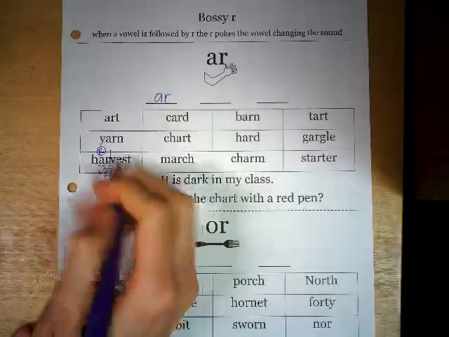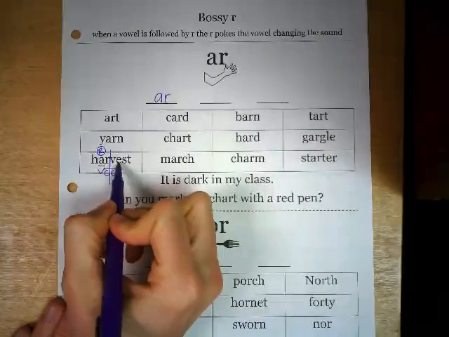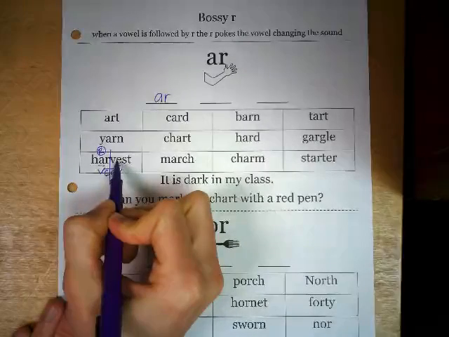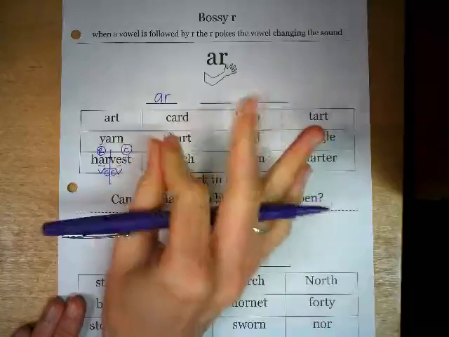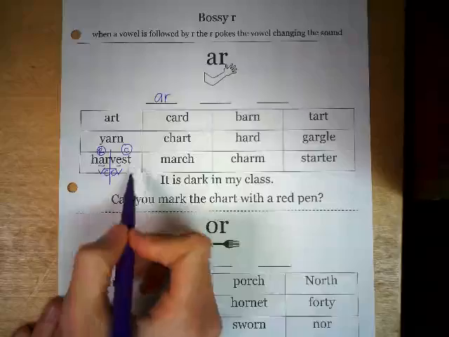So when I tap this word, it's R. Okay, and then I move on to my second syllable. There's an S behind my vowel, so my E is going to go E, and this is a closed syllable. So it goes V, E, S, T, vest. So the word is harvest.